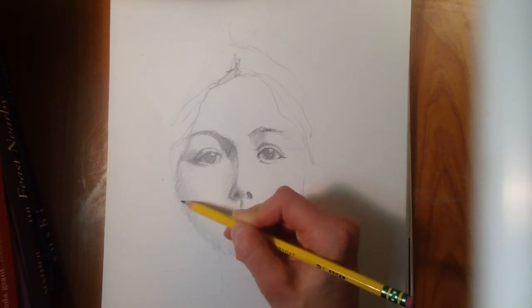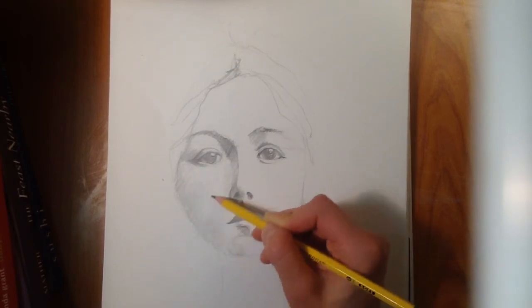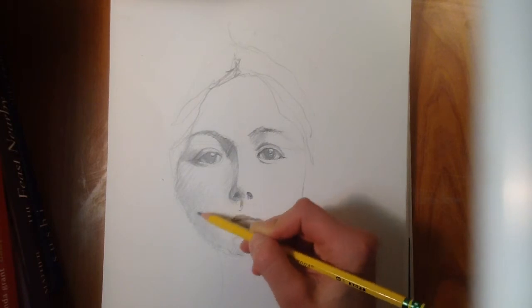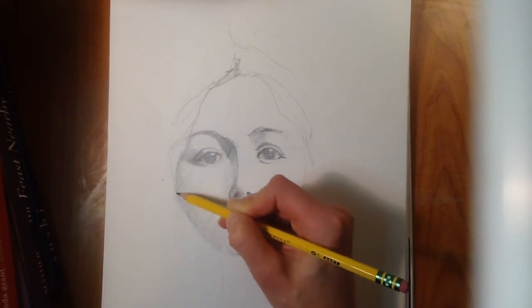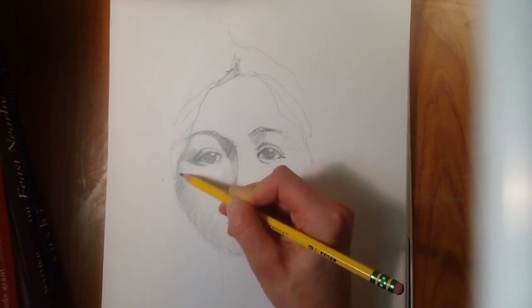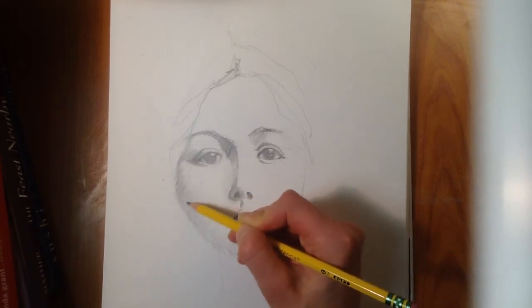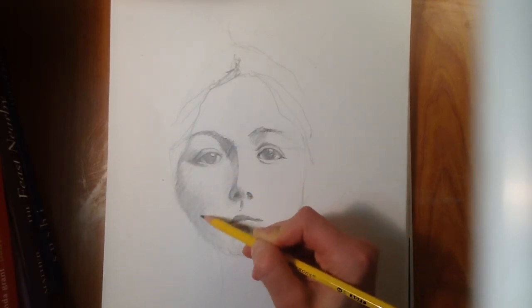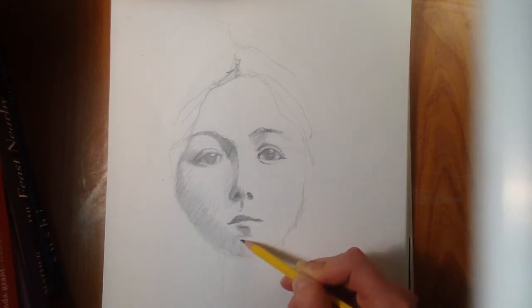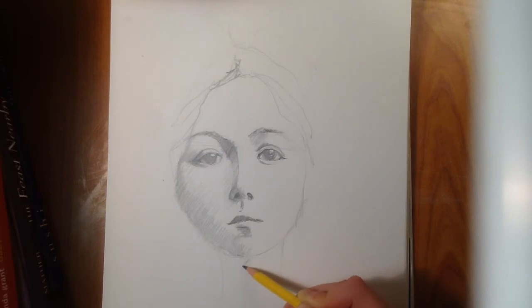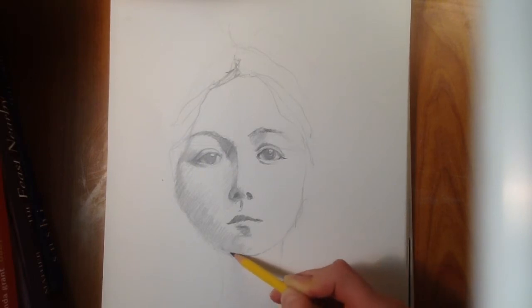Honestly, hardly any of the left side of her face is as light as the other side, and it gradually gets darker. So darkening and darkening. Time consuming but fun, I think, to do the shading. Satisfying, you get immediate results. So I don't want to forget about her jaw. That's important.